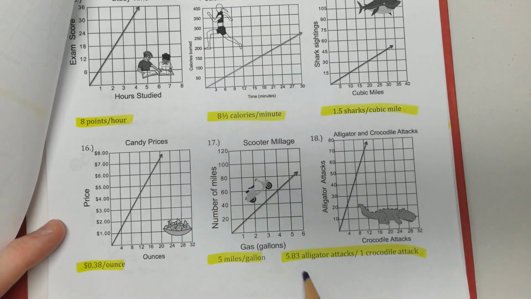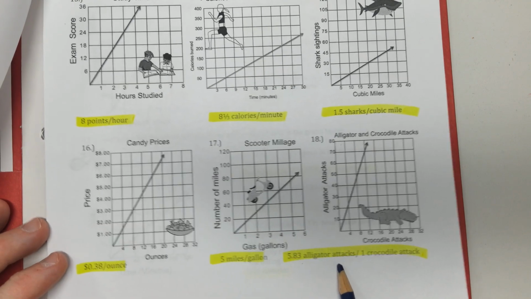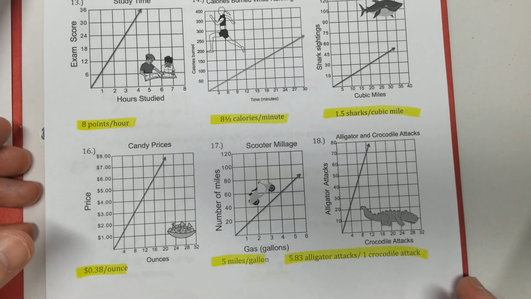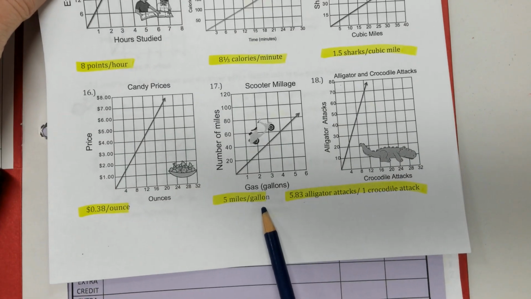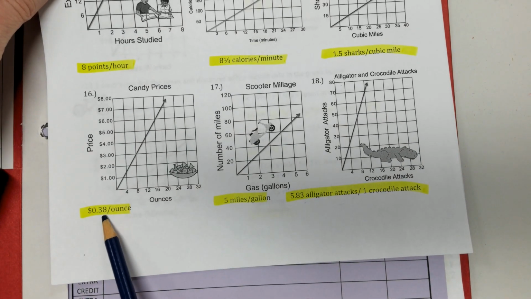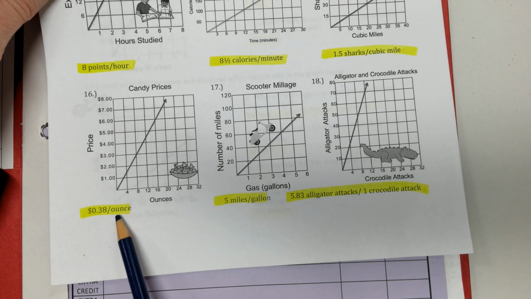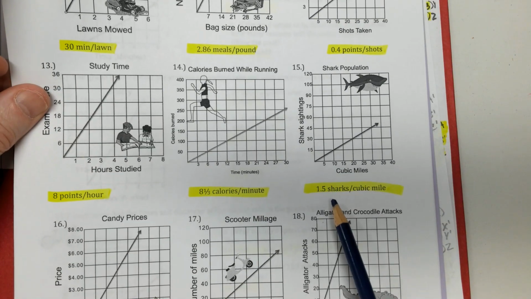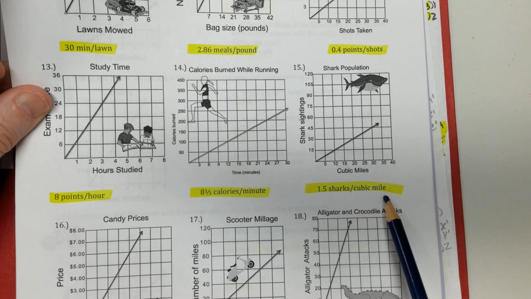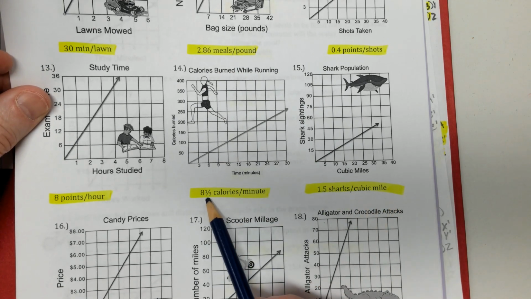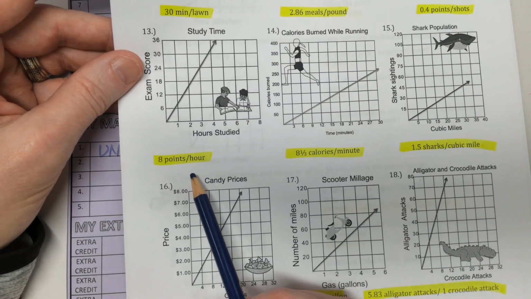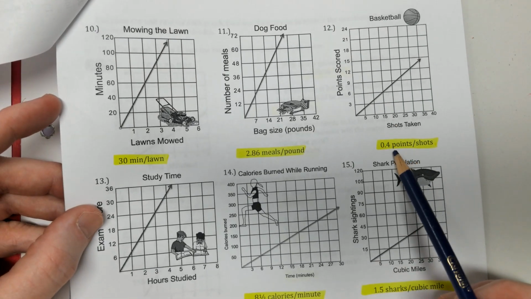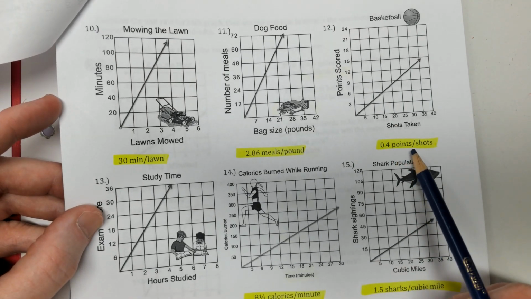Number 18, 5.83 alligator attacks, or one crocodile attack. Number 17, 5 miles per gallon. Number 16 is 38 cents per ounce. Number 15 is 1.5 sharks per cubic mile. Number 14, 8 1/3 calories per minute. Number 13 is 8 points per hour. Number 12 is 0.4 points per shot.